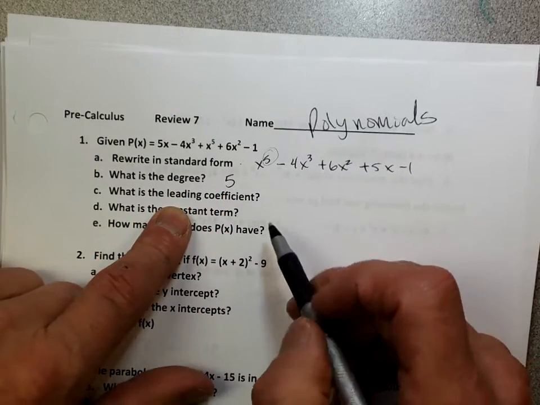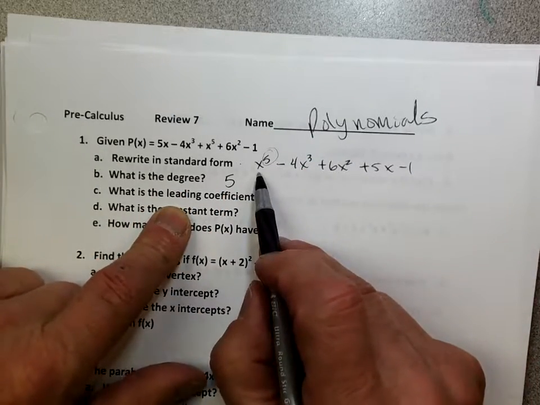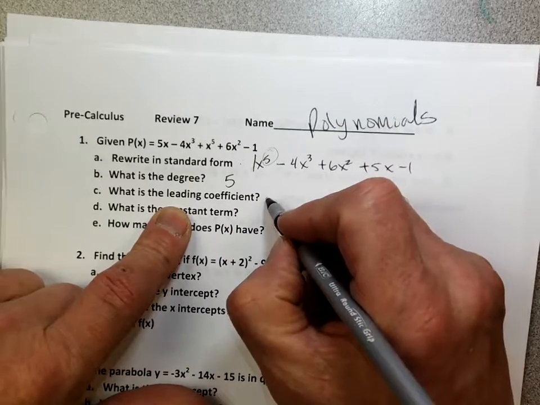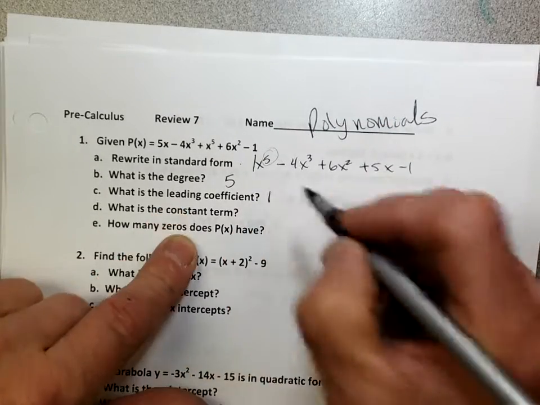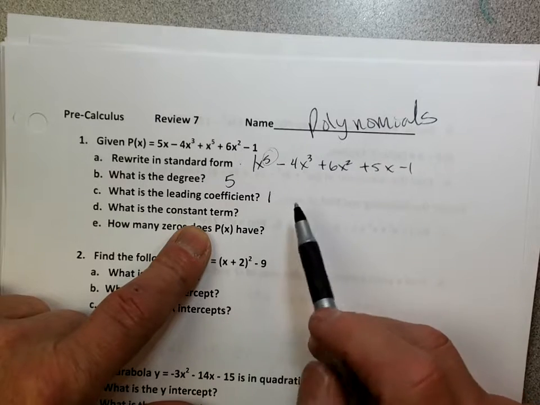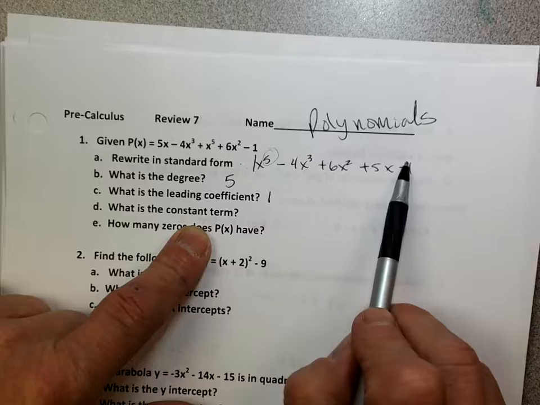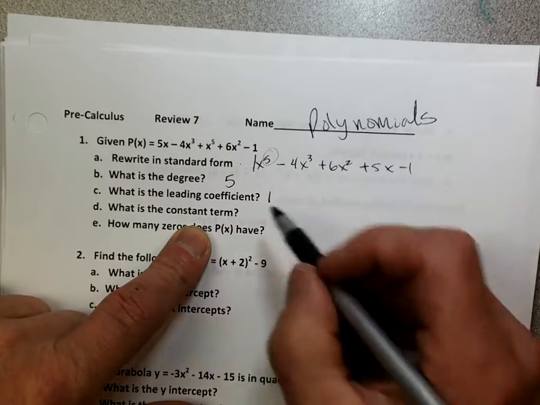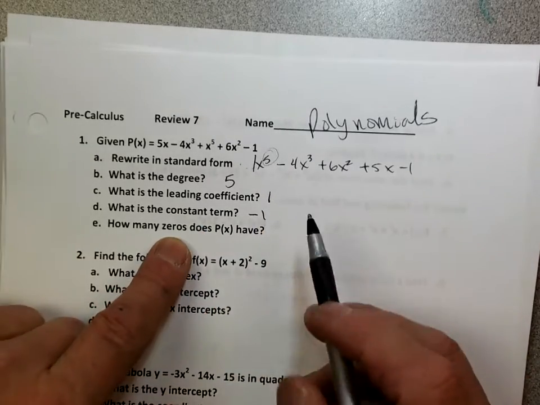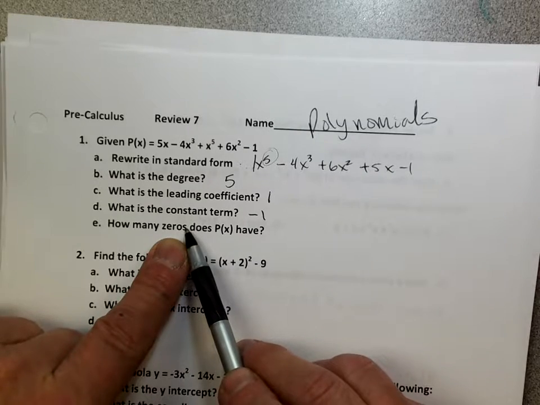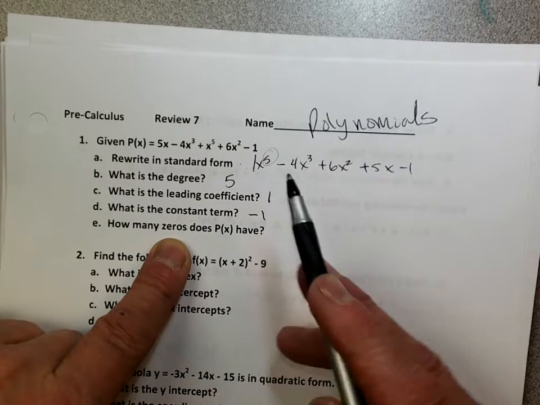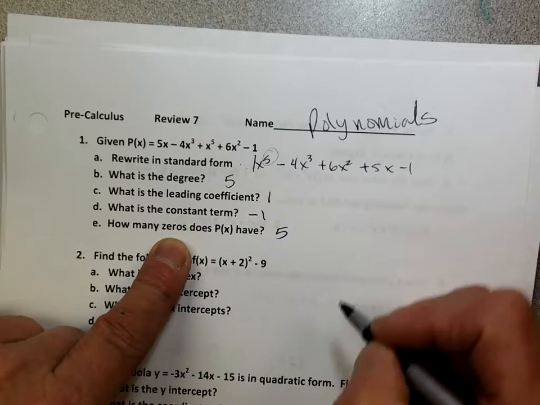The leading coefficient is the number in front of the biggest term, so it is a 1. Even though I don't see a 1 there, we know there's a 1. Okay, the constant term is the number without a variable. Negative 1, right? The constant term is the number without the variable. Negative 1. How many zeros? It will always have as many as its degree. It's fifth degree, so it will have 5 zeros.